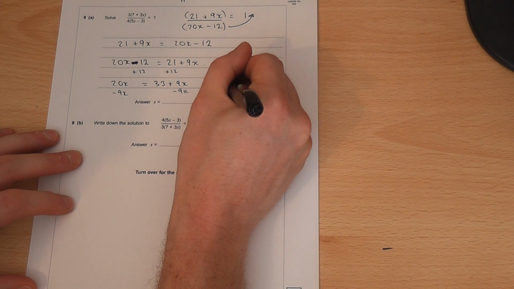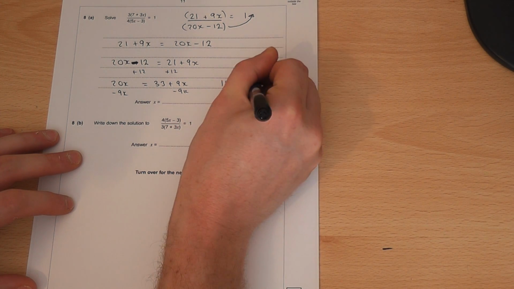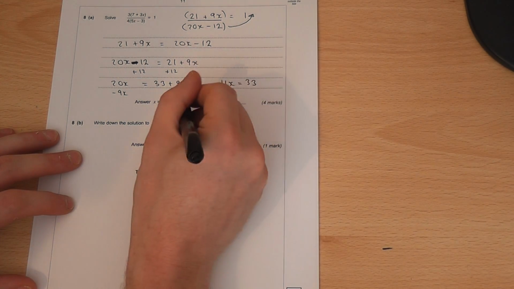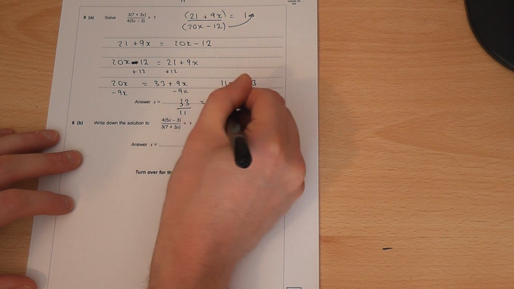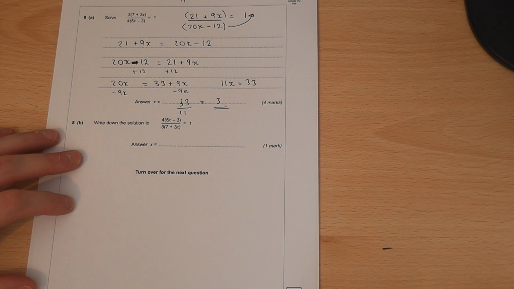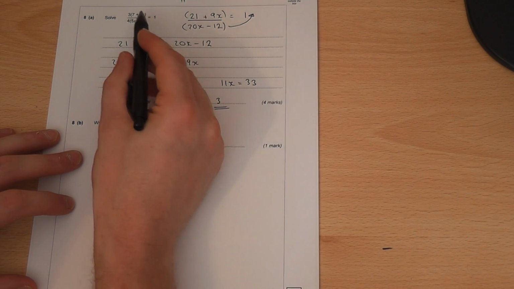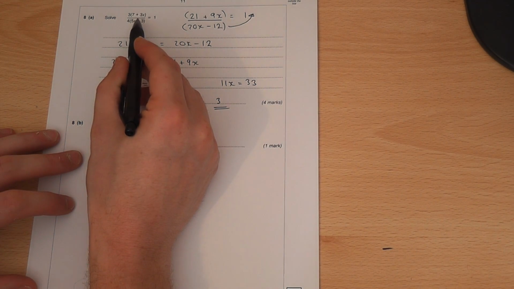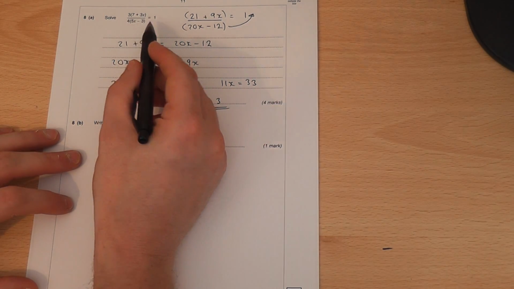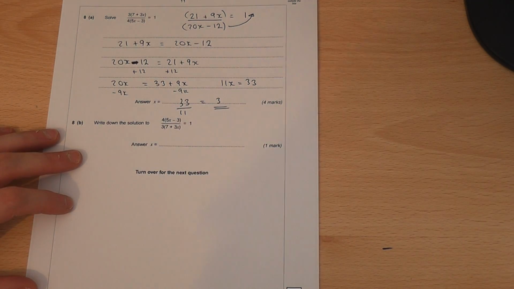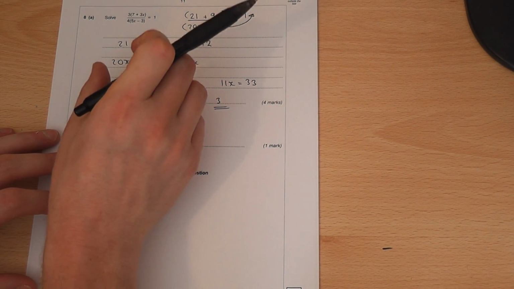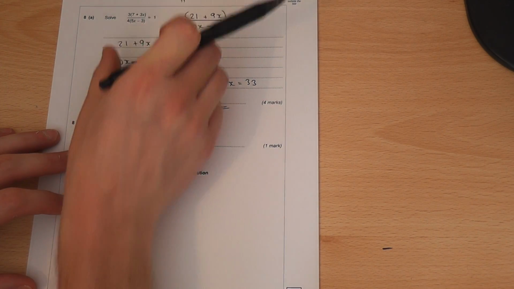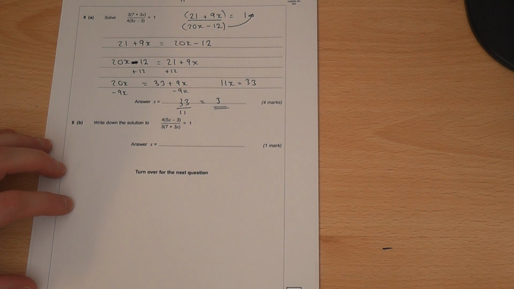So we get 11x equals 33. Therefore x must equal 33 over 11, which equals 3. So again, when you've got a fraction like this, the trick is to expand first if necessary, and then times up by the denominator. And then rewrite if necessary to make the equation look a bit simpler, and then solve as normal.